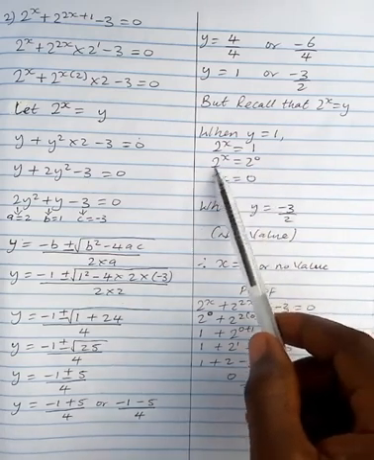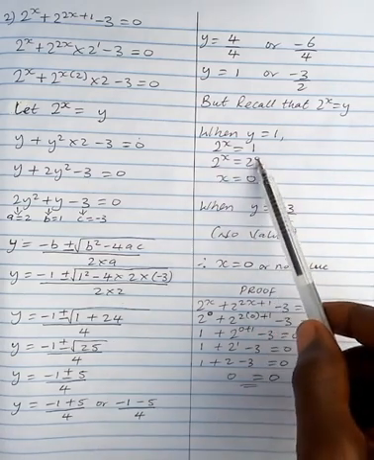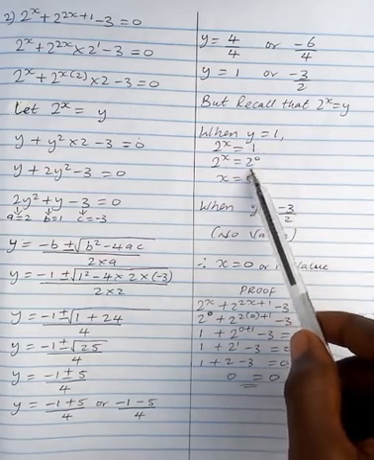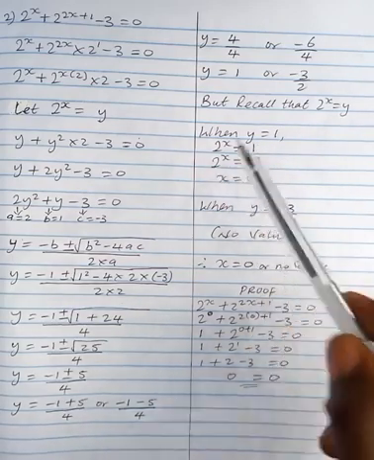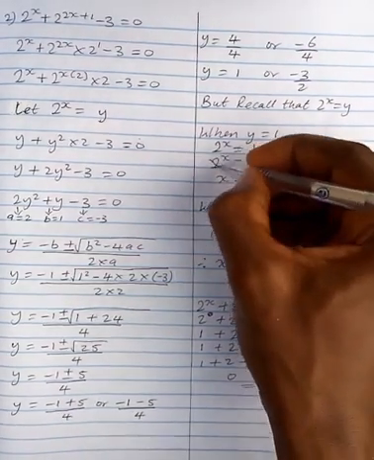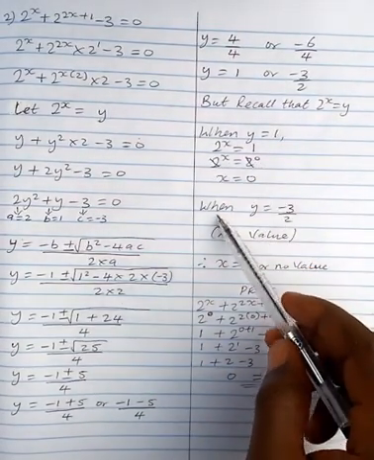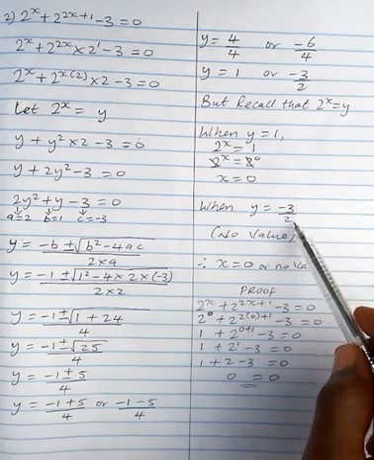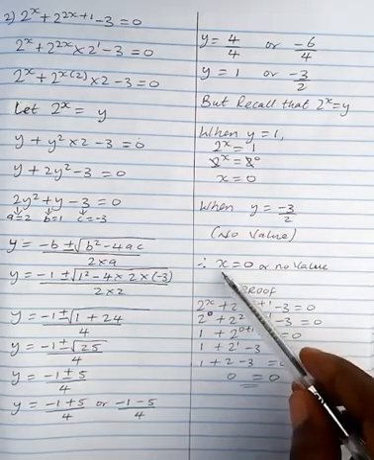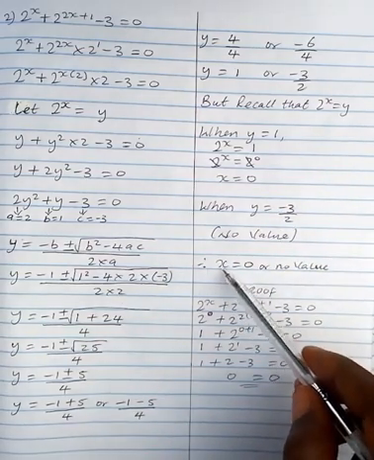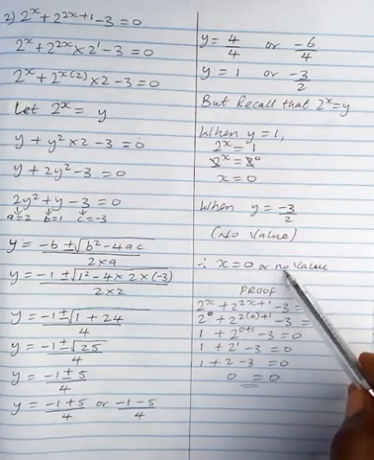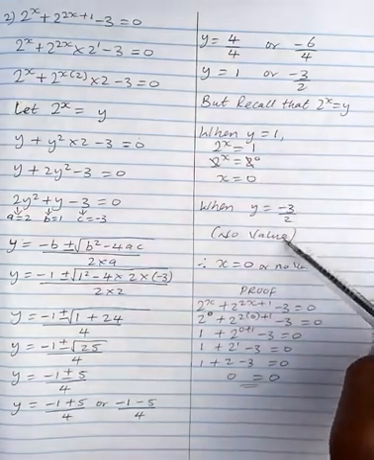We use the same base, and anything raised to the power 0 is equal to 1. So 2 raised to the power 0 is equal to 1. Now that the bases are the same, which is our target, we cancel out the bases and equate the powers. So we have x equal to 0. Now when y is equal to minus 3 over 2, this is no value. So therefore, x is equal to 0 or no value. Either 0 or no value.